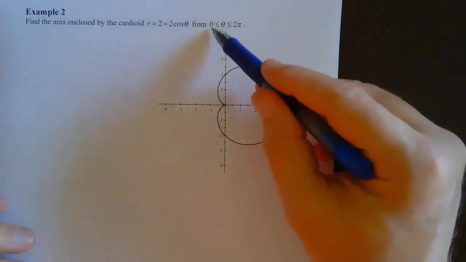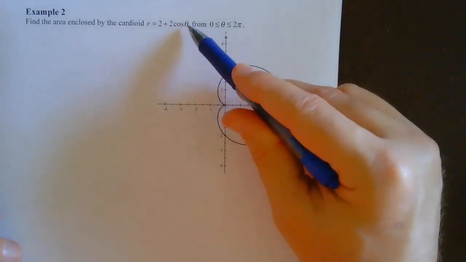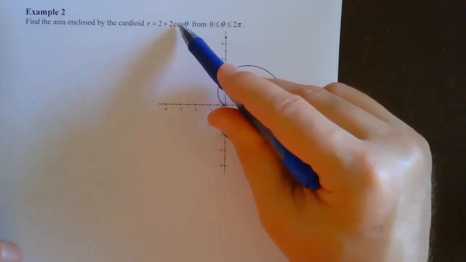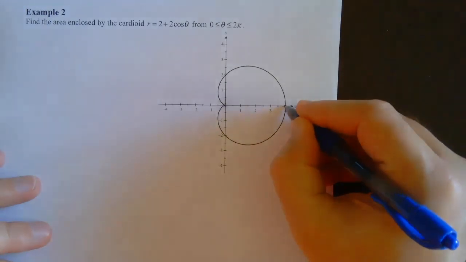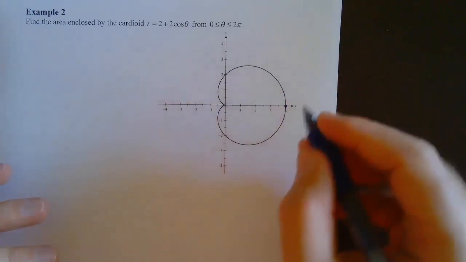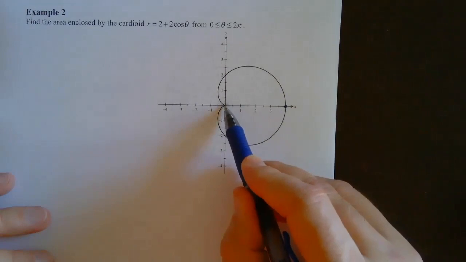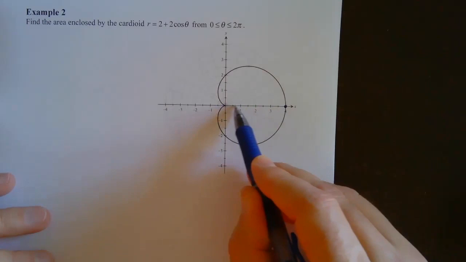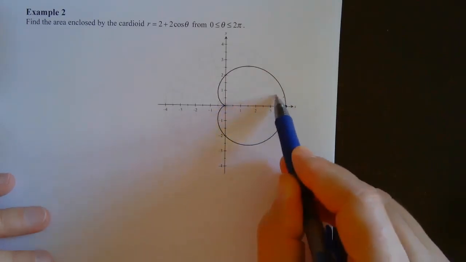So at angle 0, the start, cosine of 0 is 1, and so 2 times 1 is 2, and 2 plus 2 is 4. So at angle 0, we're at 4. That's this point right here. So that's the initial point, or the start. We're starting at angle 0 right there. And in essence, what we're doing is we're starting right here at the origin, drawing a line to that, and then drawing a line next to it, and those are all little itty bitty sectors.